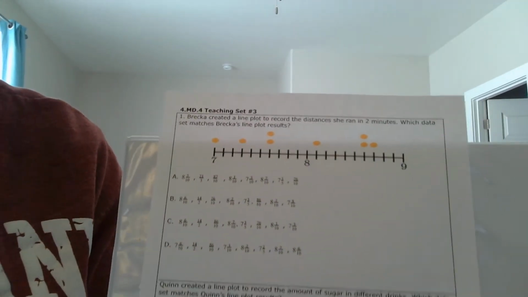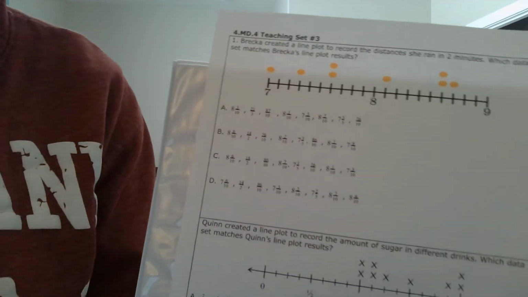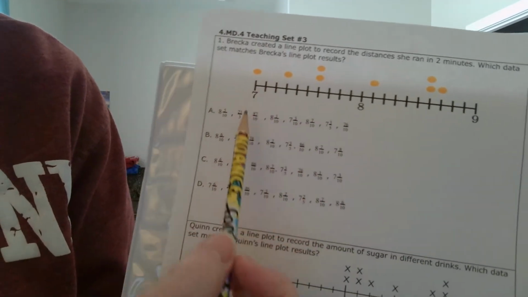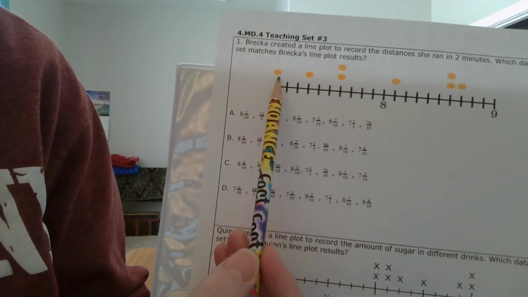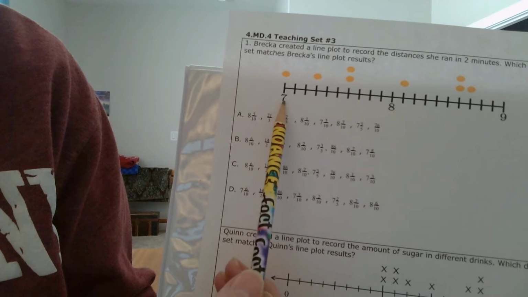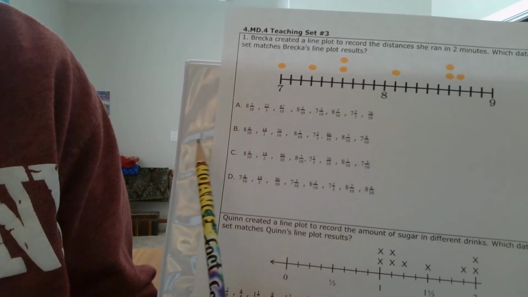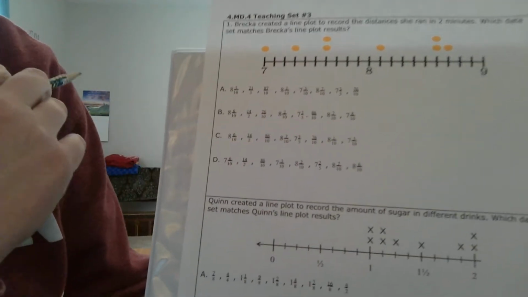Brecca created a line plot to record the distances she ran in 2 minutes. Which data set matches Brecca's line plot results? So we have one here. Actually, this is going to give us a pretty good, and it looks like they're not in order. So we're going to do some crossing off.